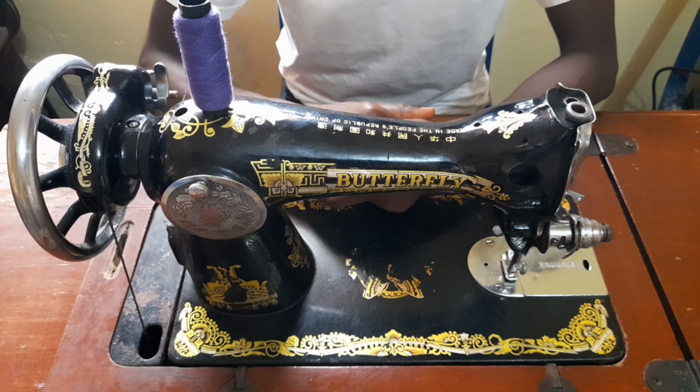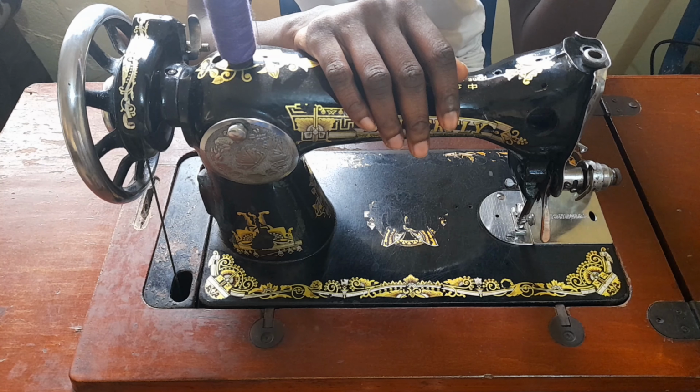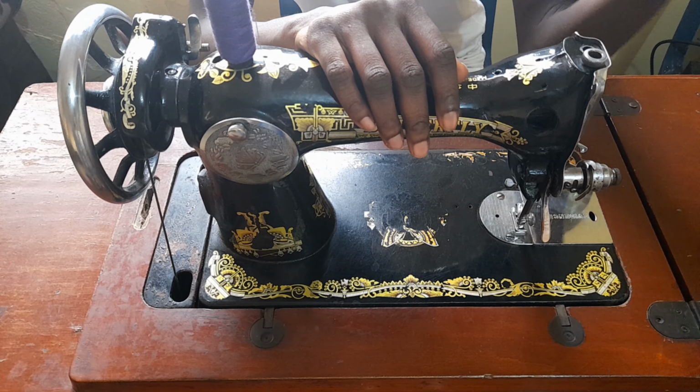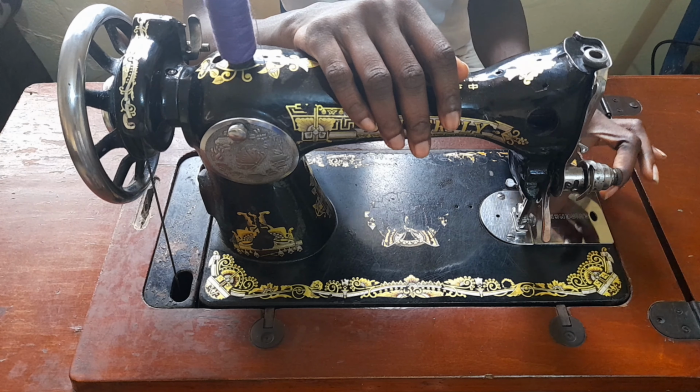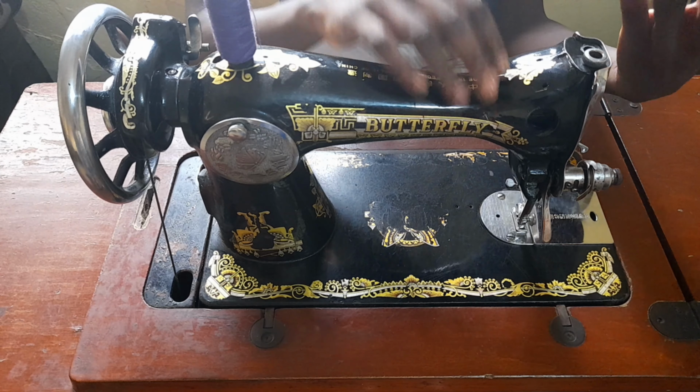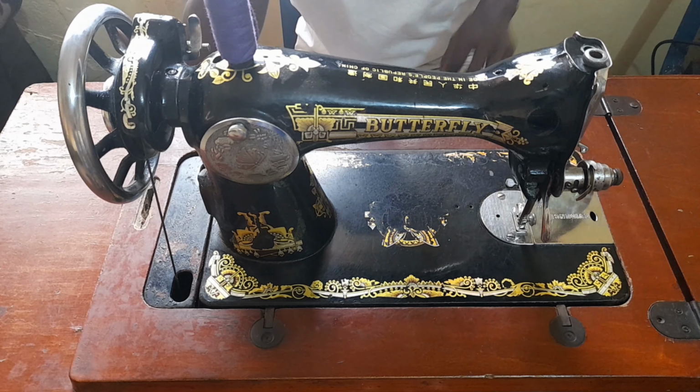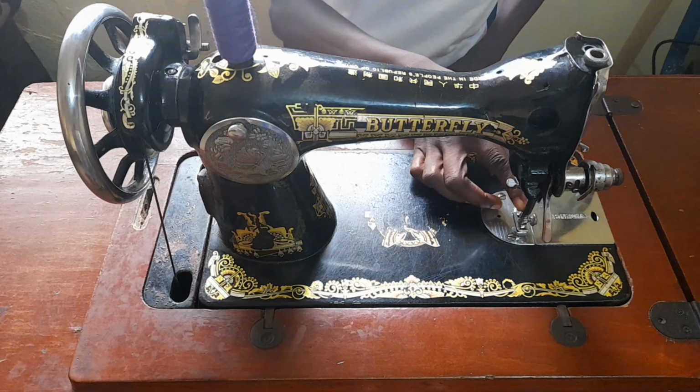Alright, let's get started. The first thing we'll be talking about is your needle. The needle is very important, as there are several issues with the needle that can affect your thread and cause your thread to break. The first thing is the way your needle is fixed.